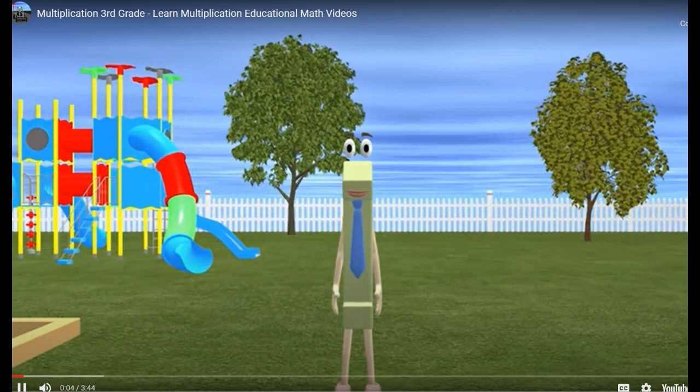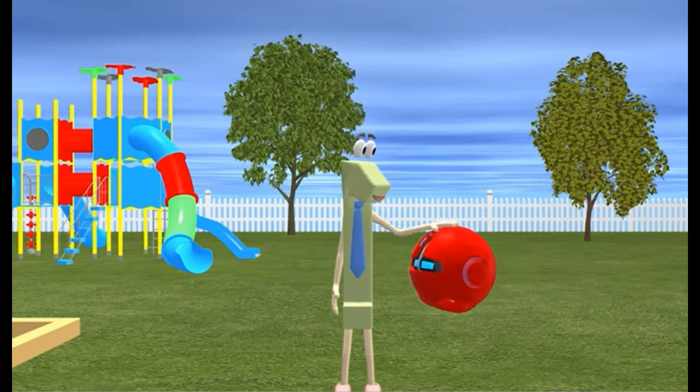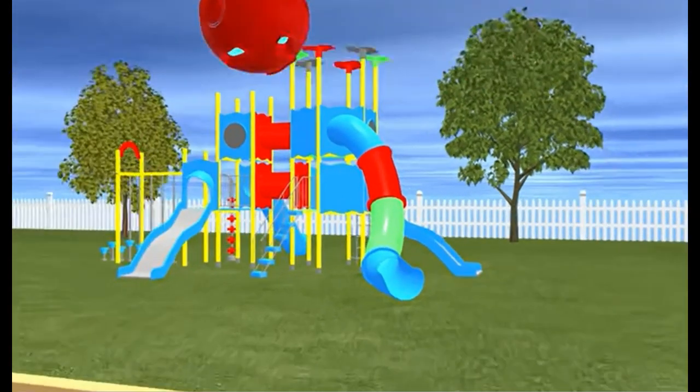Hey kids, I am the number 1, and I'm here to learn more about multiplication. I could really use some help, so do you think you can help me? Awesome, thank you so much. My friend the robot is here to help us, so let's go learn about multiplication.